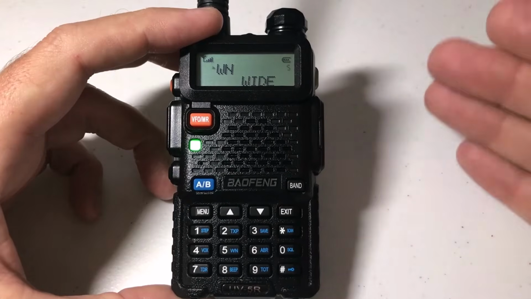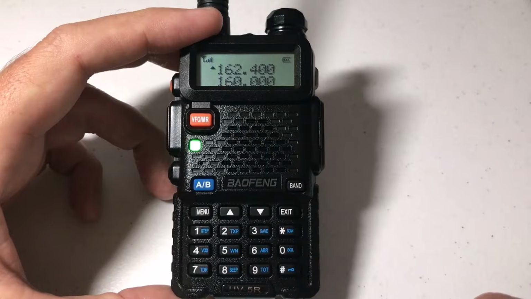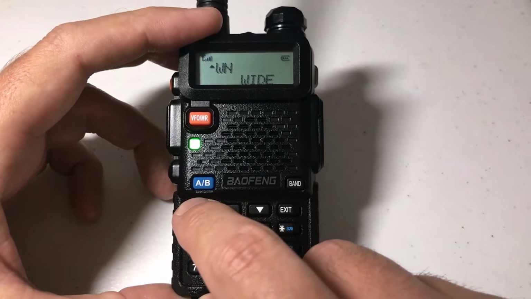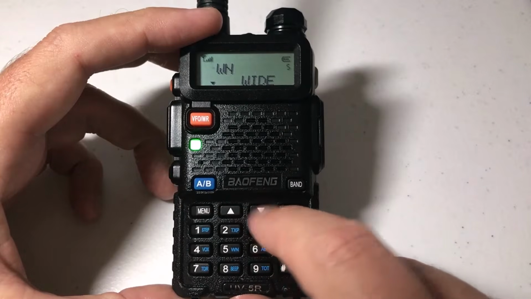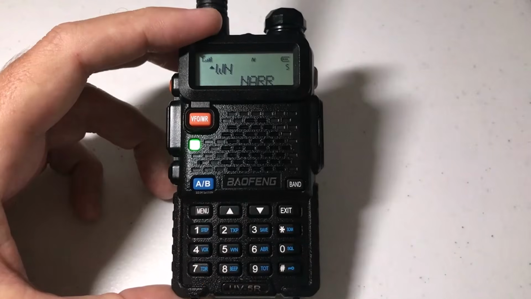I also don't feel like I'm getting as much static or white noise when I'm on wide versus when we were on narrow, but let's listen again. Menu. Channel bandwidth. Wide. Confirm. Narrow.